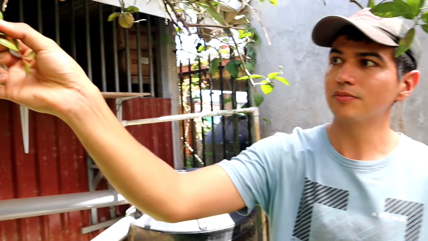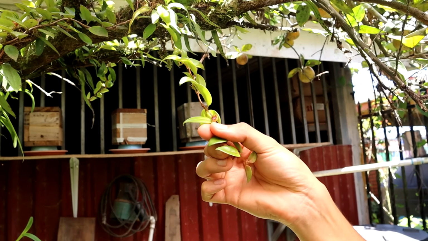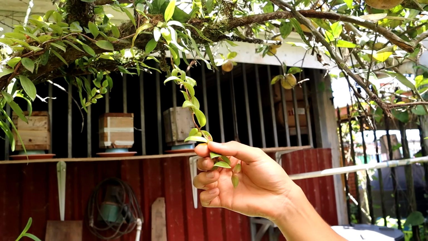Okay, epiphytes are what we're here for today. I promised you that I would review a few different epiphytic plant fruits. And I was given this opportunity by my new friend Marco. Marco has several different fruiting epiphytic plants in his backyard in Costa Rica.